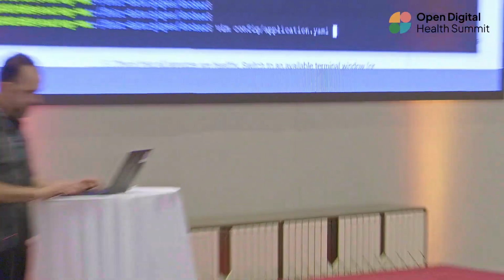No, actually, there are different ways. One is to use the FHIR search API. But in this particular setup, we are not using it. We are using the database. If you look at the application.yaml, let's open up this page.